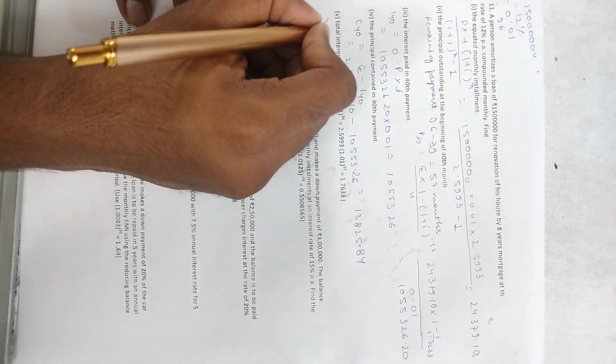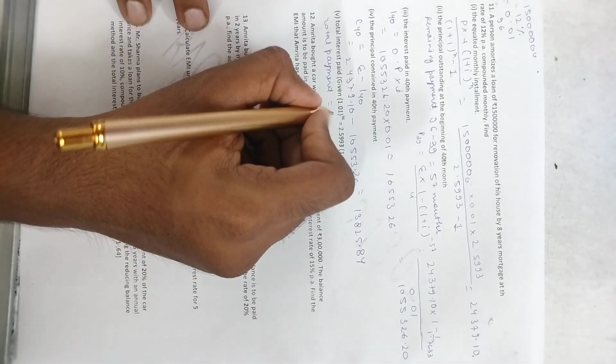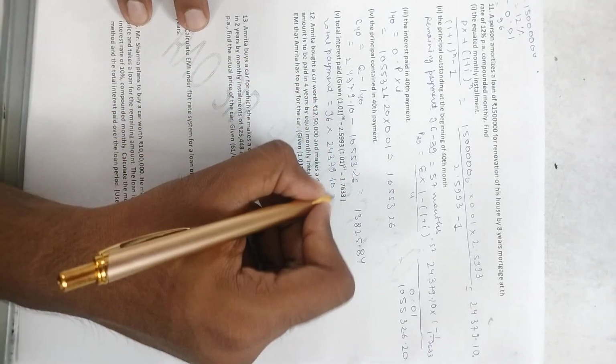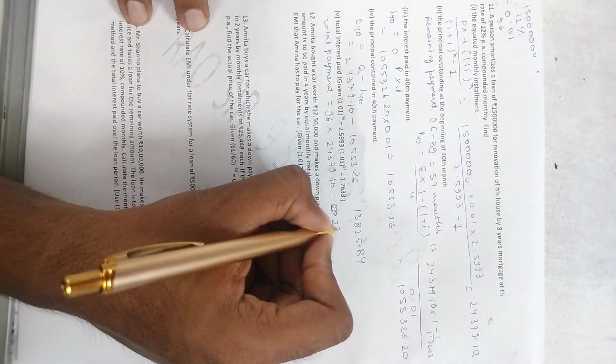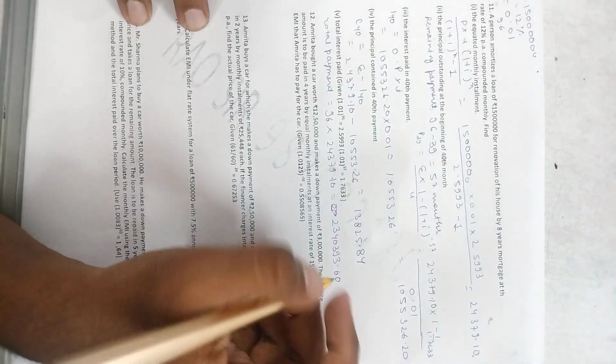Now we have to find the total interest paid. We have to find the total payment first, which is equal to 96 into 24,379.10, which is equal to 23,40,393.60.